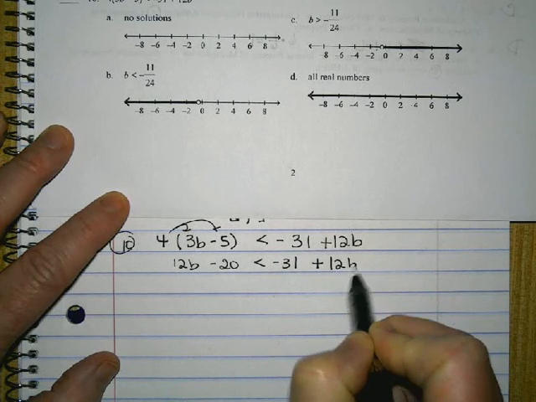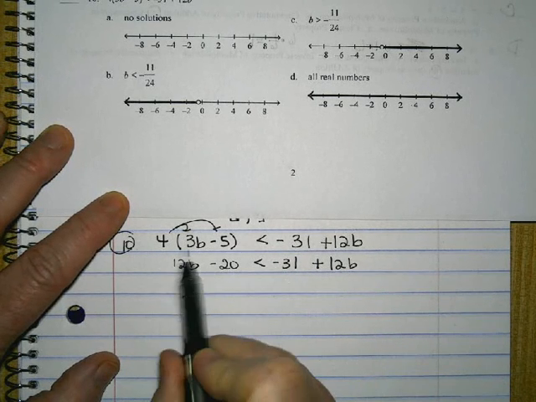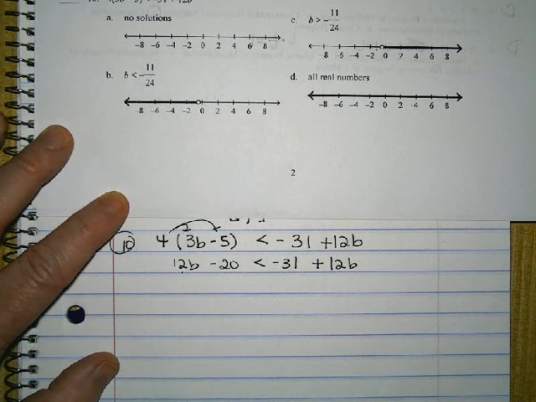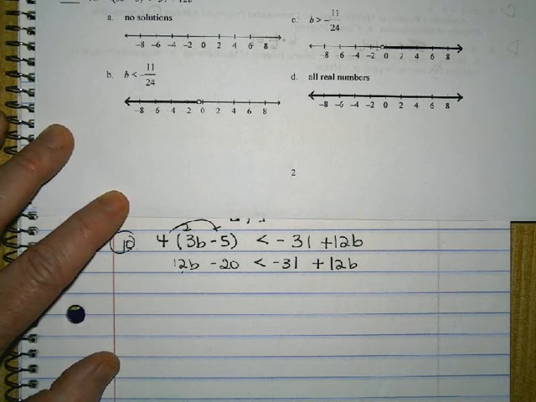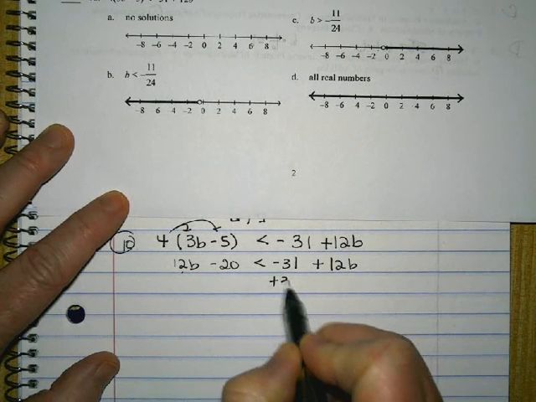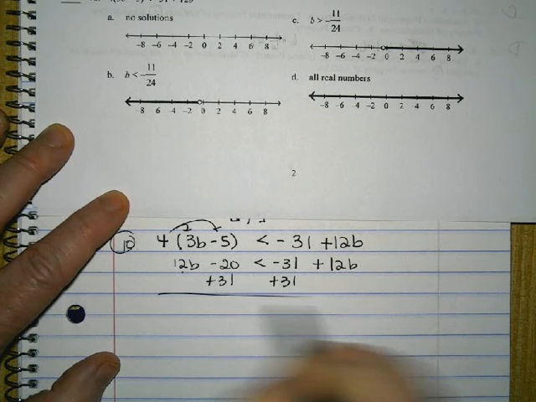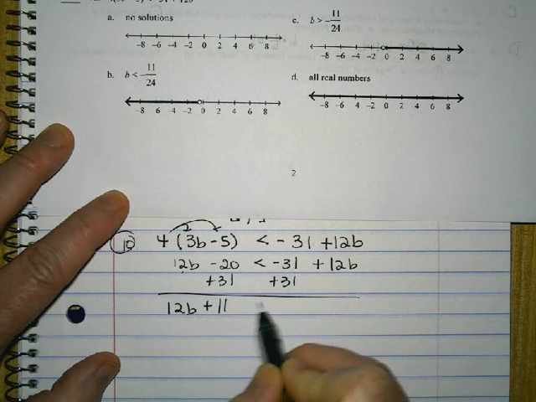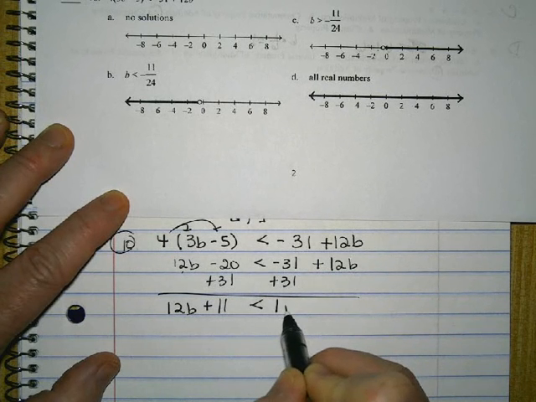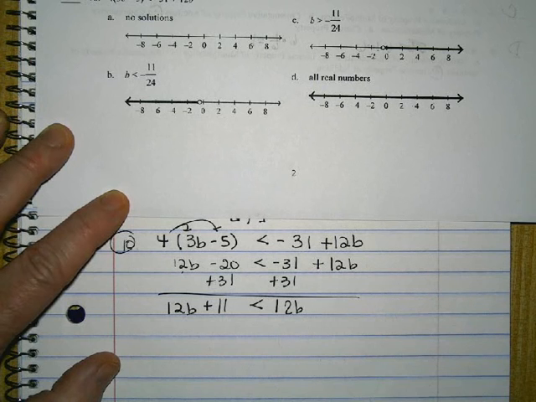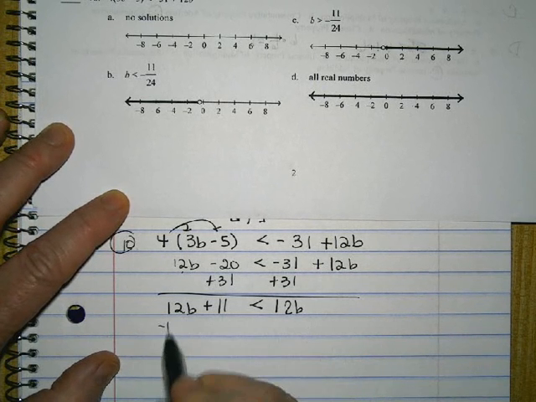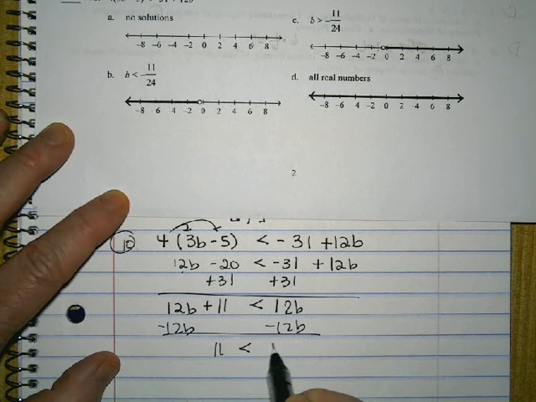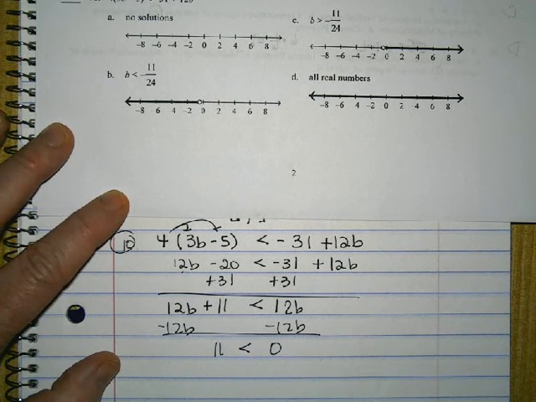So I distributed, and I got 12b minus 20. Okay. Next, add 31. 12b, is it plus 11? It's less than 12b. Okay. So 11 is less than 0. Is that true or false?